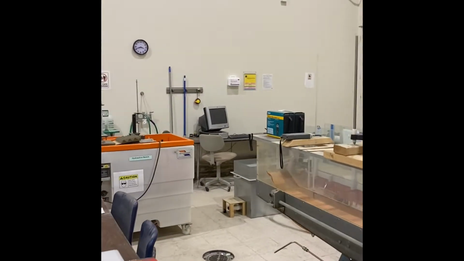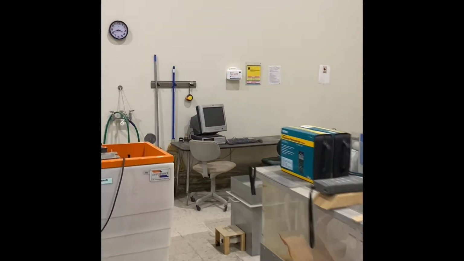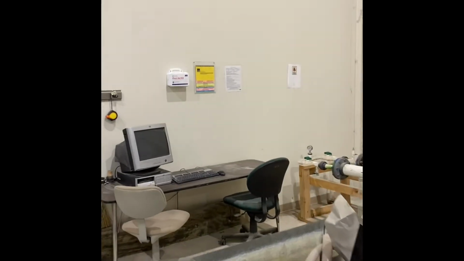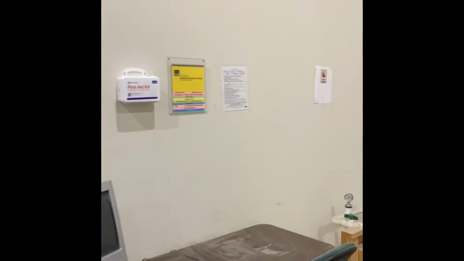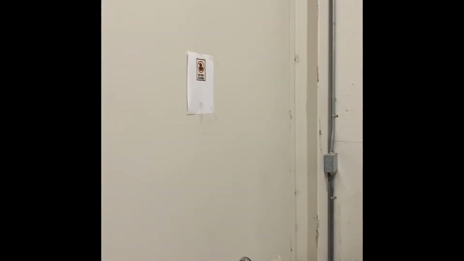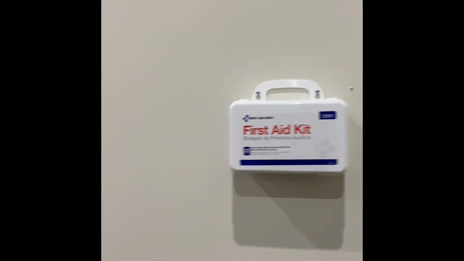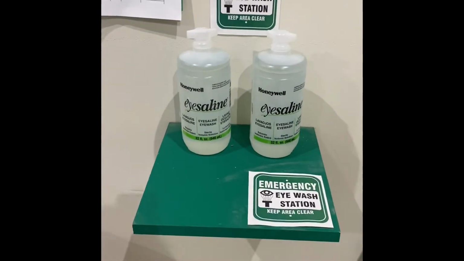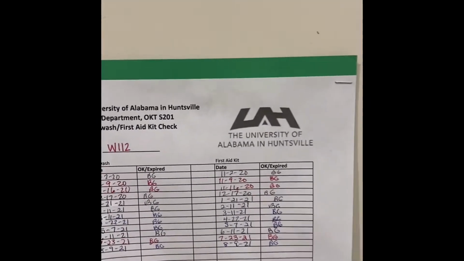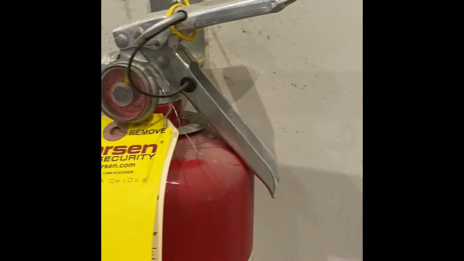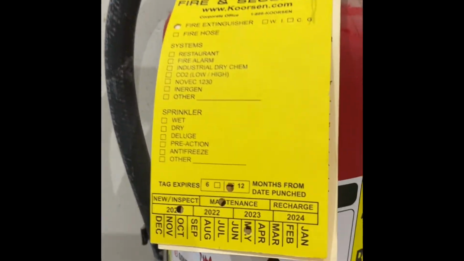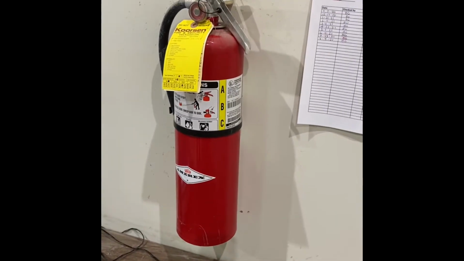Also, there is general information about campus and lab emergency procedures inside the lab on the east wall. The lab also has signs about safety equipment, including a first aid kit, an eye wash station, and a fire extinguisher. The fire extinguisher is due for inspection in May 2022. The Office of Environmental Health and Safety certifies the safety equipment on a regular basis. There is one emergency exit for this lab.